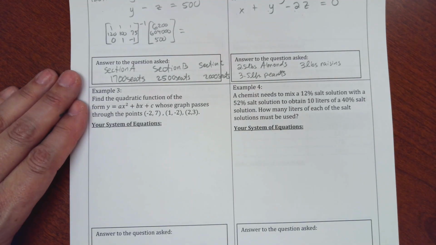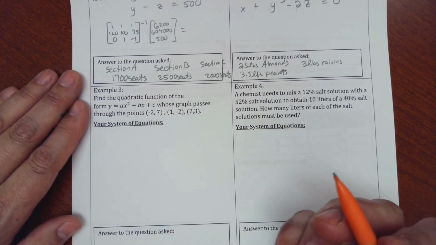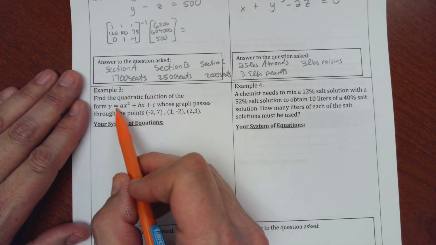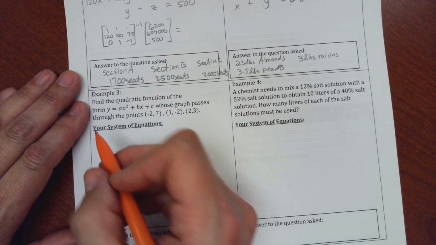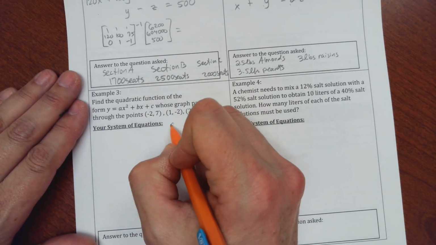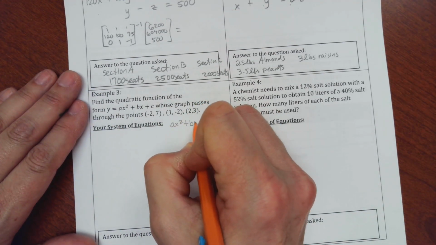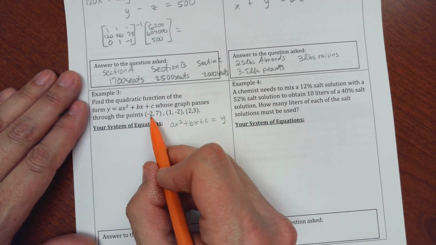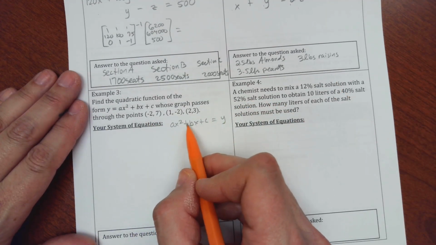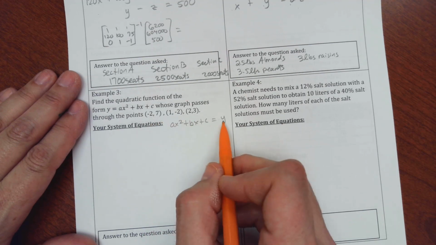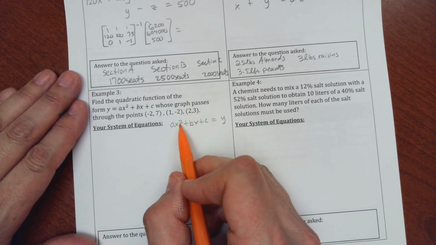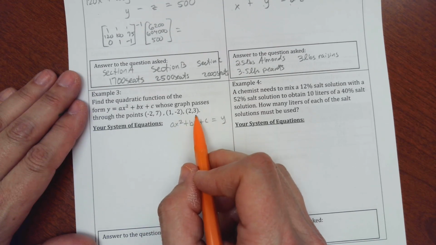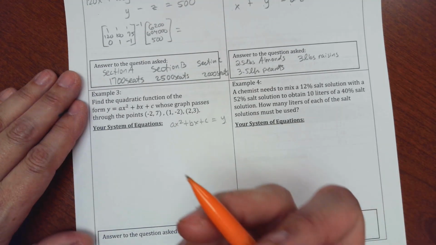So another way to do it is when you know 3 points, you basically know different x values produce certain y values, right? So I'm going to be writing equations that look like this. ax squared plus bx plus c equals the y value, right? So when I plug negative 2 in for x, it produces an answer of 7. When I plug 1 in for x, it produces an answer of negative 2, and so forth with this one here. So let's do it.